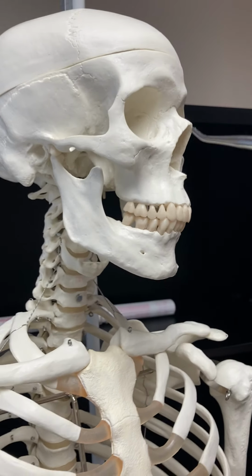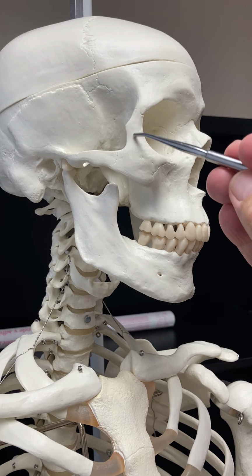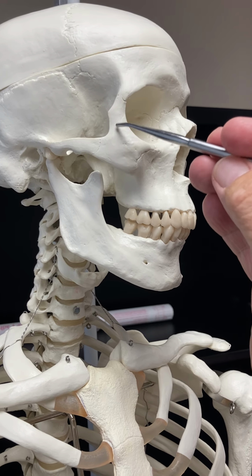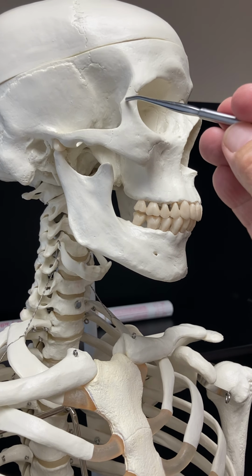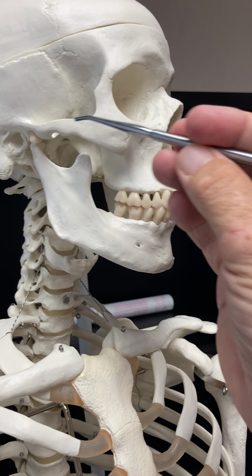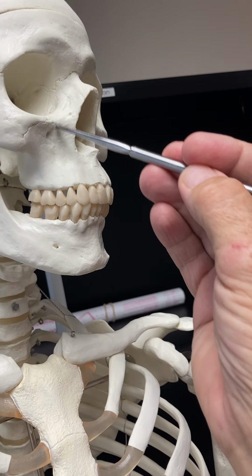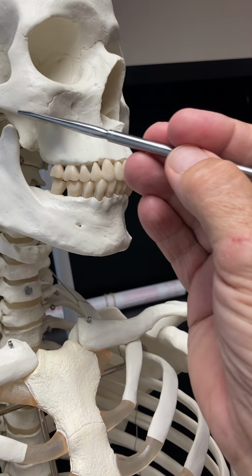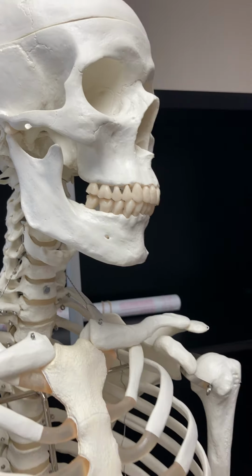Here we have the zygoma bone right here. It extends up here to the frontal bone, over here to the zygomatic process, over here to the maxillary bone. That's your cheekbone, the zygomatic bone.